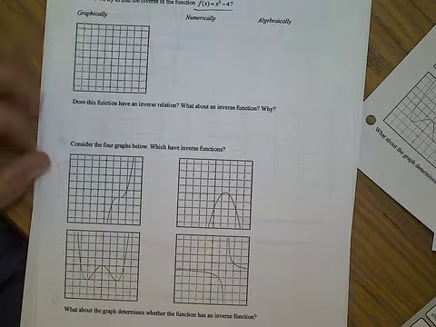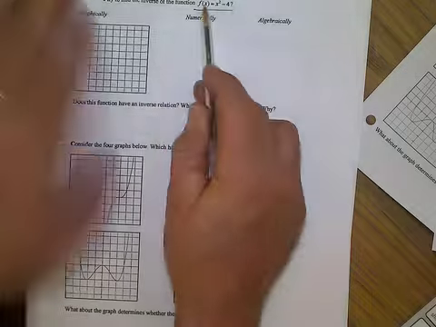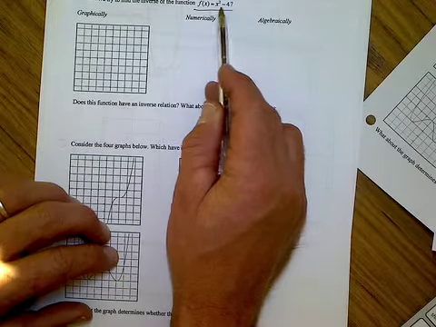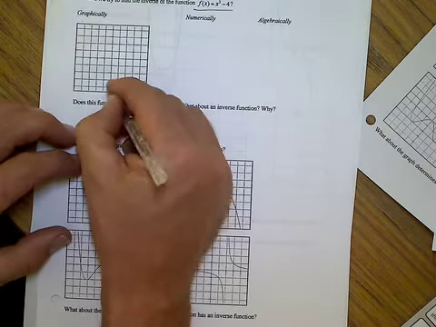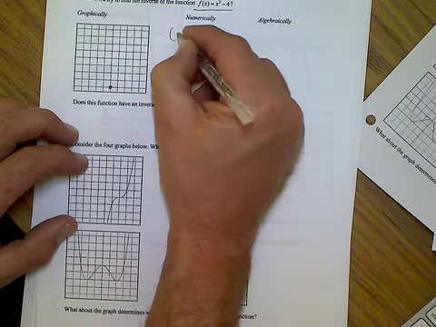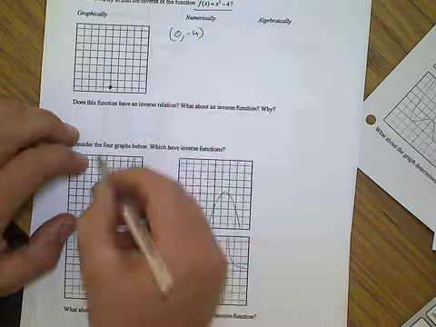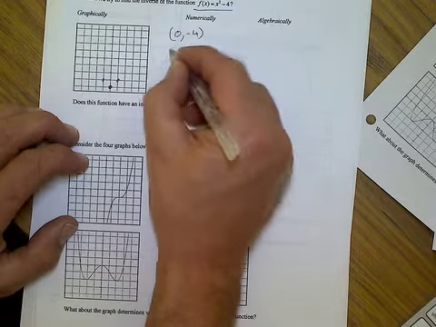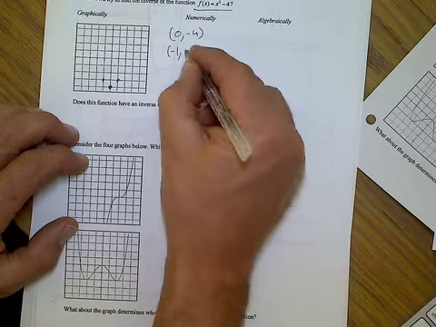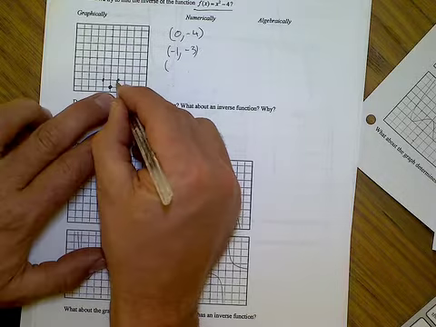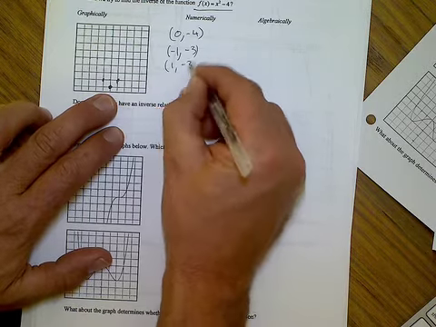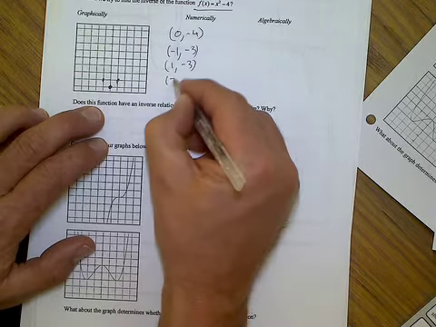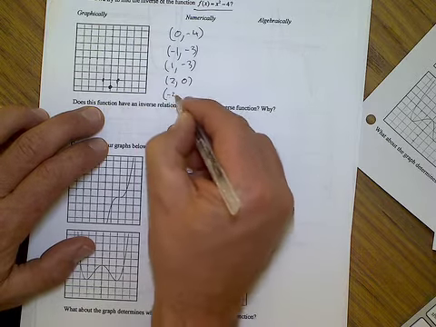Let's look on the next page. So let's look at all these things that we've done so far. So the graph of f of x equals, and let's look at them all in the same way. So the graph of f of x equals x squared minus 4. We know it goes through the point 0 and negative 4, right? And then it goes through the points negative 1 and negative 3, 1 and negative 3, and 2 and 0, and negative 2 and 0.